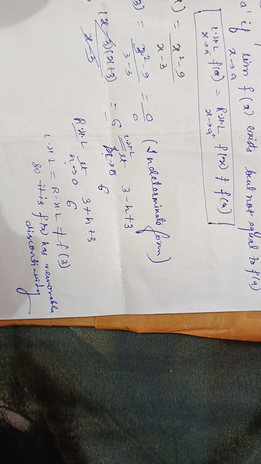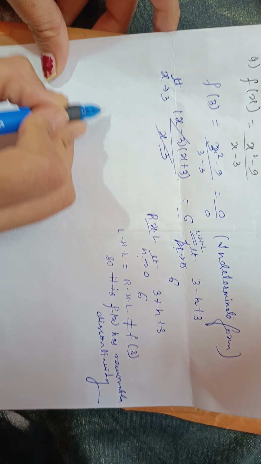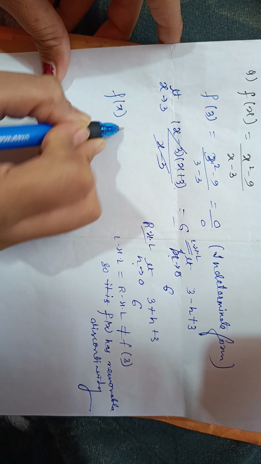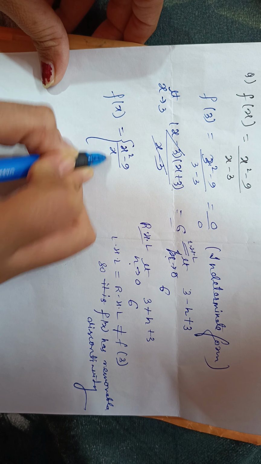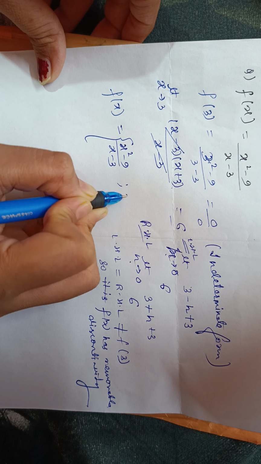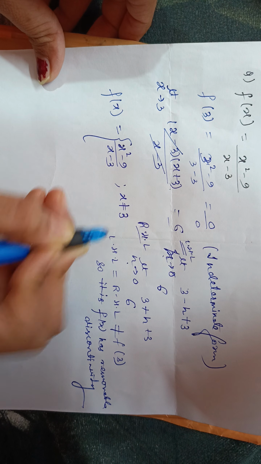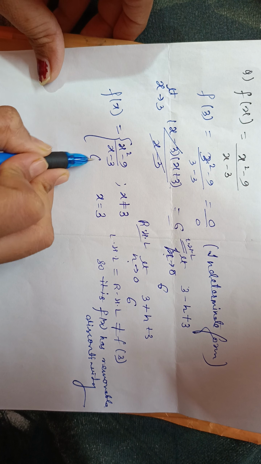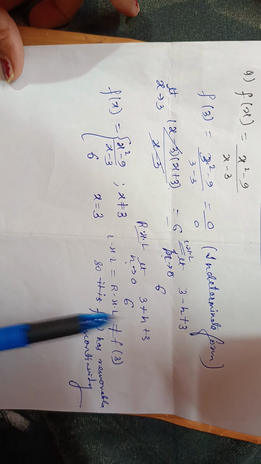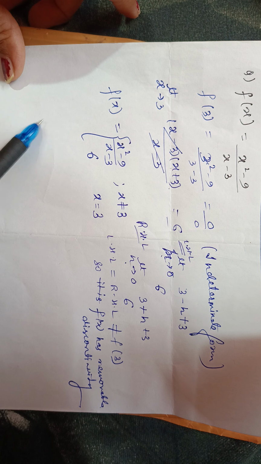So this can be written as f(x) equal to (x square minus 9) by (x minus 3) when x is not equal to 3, and when x is equal to 3 we have 6. When x is equal to 3 we have 6 as its value.